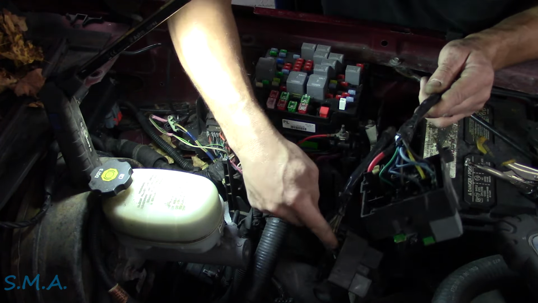Probably ought to play it smart, and before we get super deep into taping it up and taking care of everything, we should turn the key on after we reconnect the battery. Make sure it works.